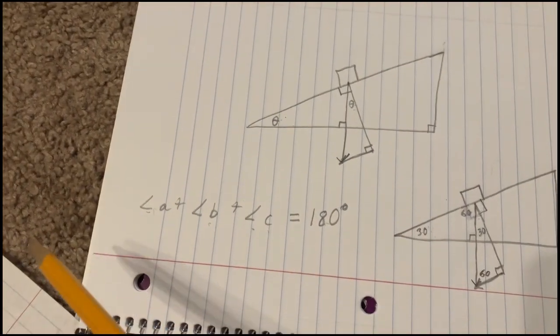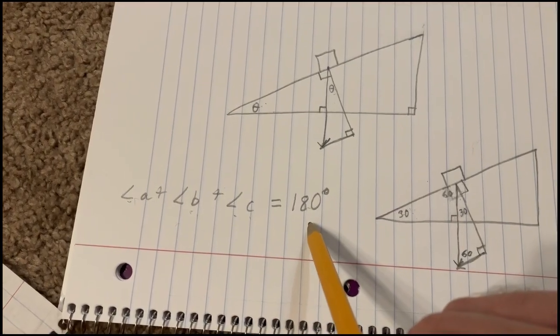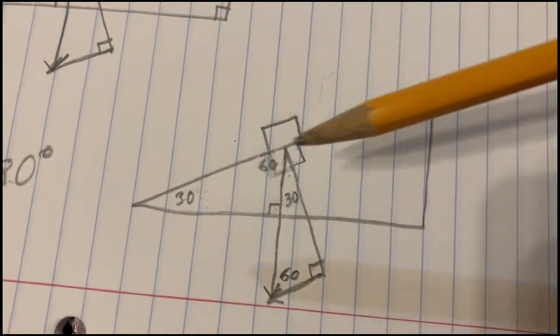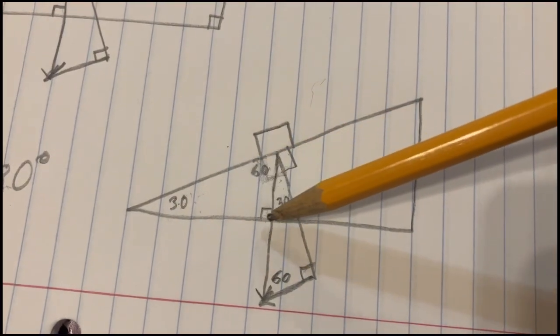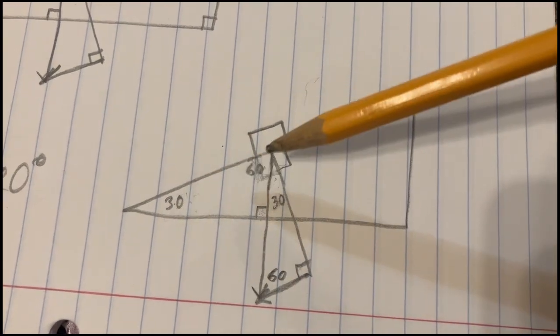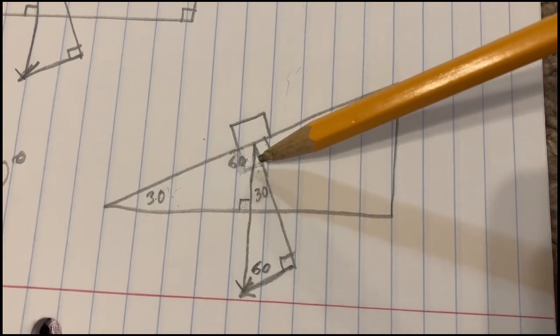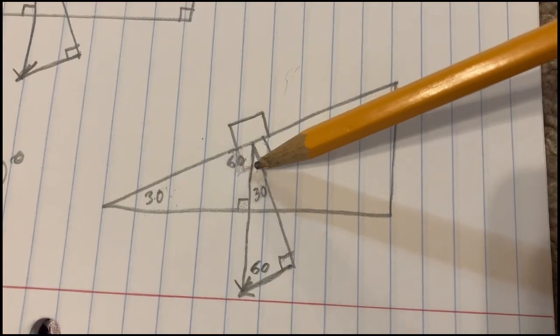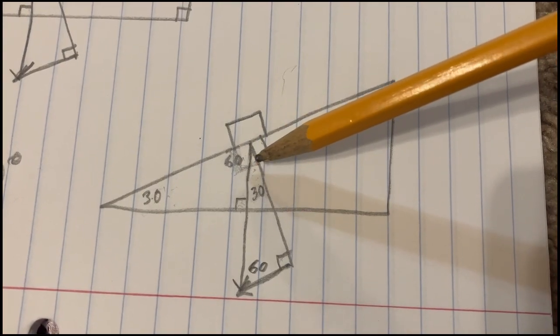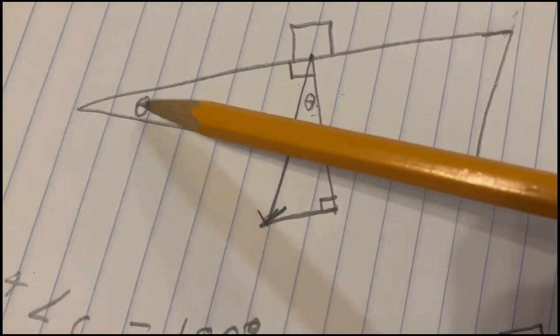Because in any triangle, angle A plus angle B plus angle C is equal to 180 degrees. That's why, since this is 90 degrees, and if this one's 30 degrees, then this has to be 60 degrees. And then this has to be 30 degrees, because 60 plus 30 is 90, and this makes a right angle right here. So this is theta, and if this is theta, then this is theta.